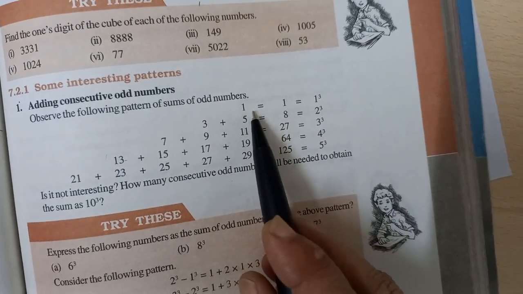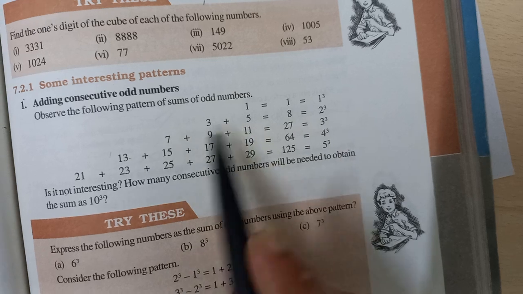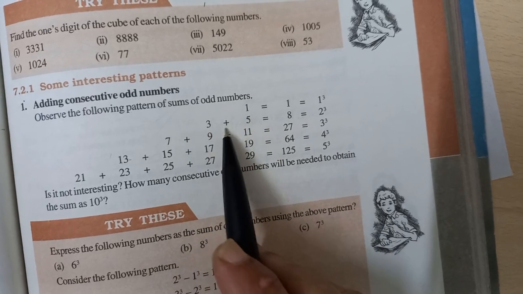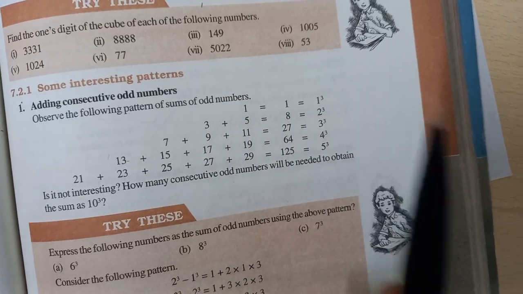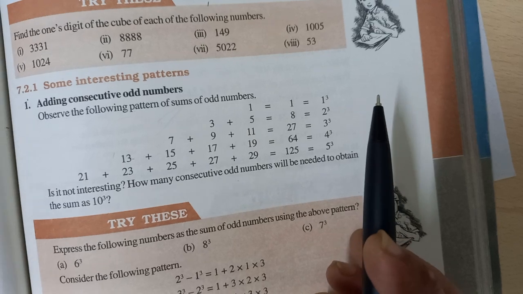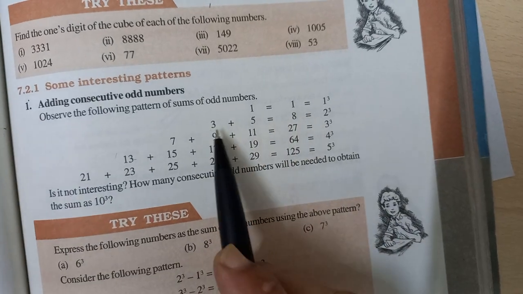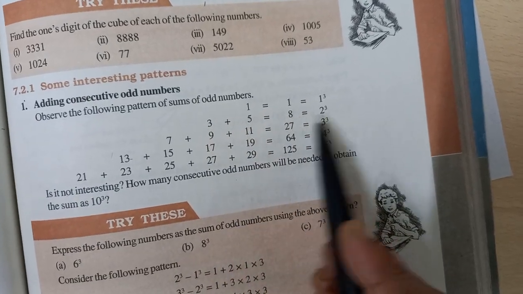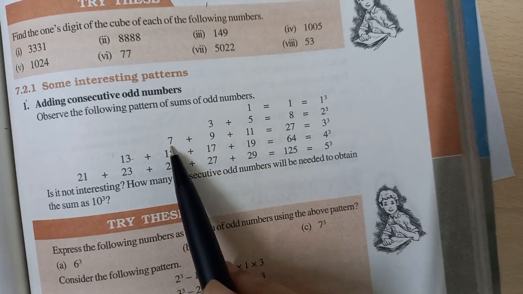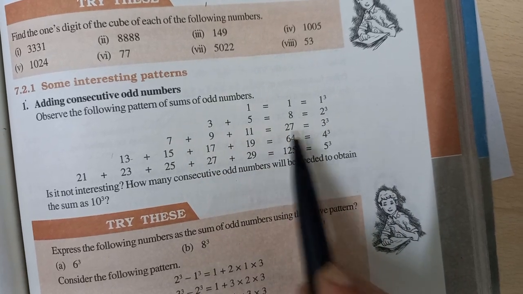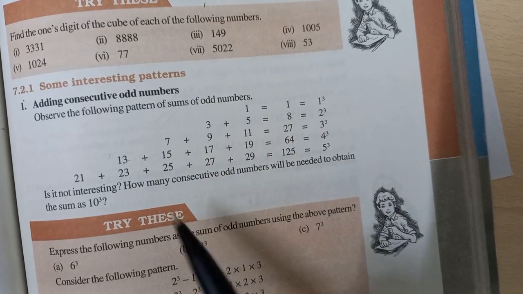1 plus 0 is 1, which is equal to 1 cube. 3 plus 5. Sorry, 0 we cannot take. 0 is neither odd nor even. 3 plus 5 is equal to 8. It is 2 square. 7 plus 9 plus 11 is equal to 27, which is equal to 3 cube.